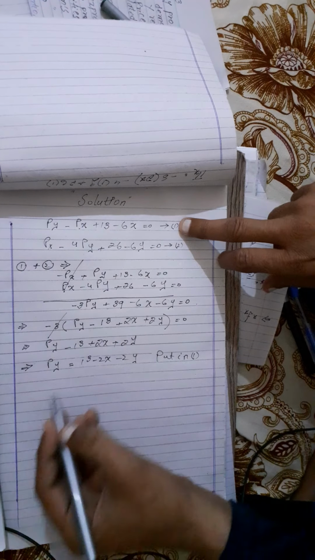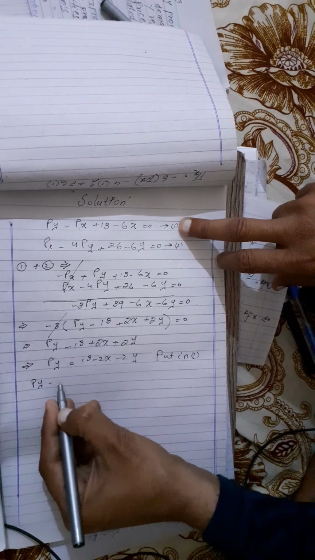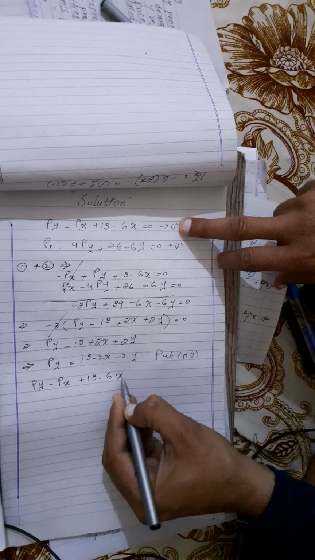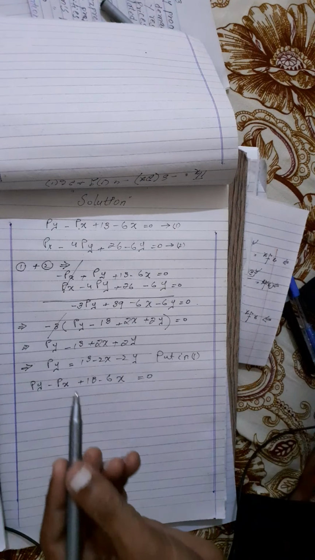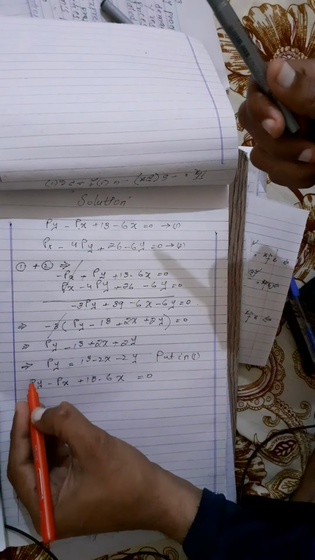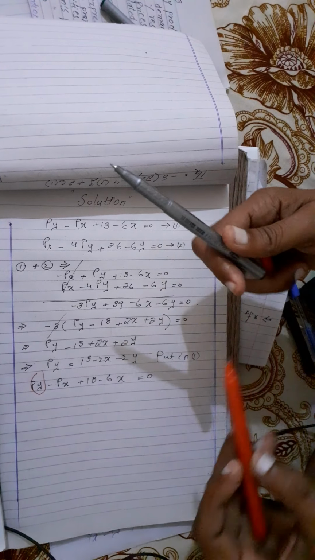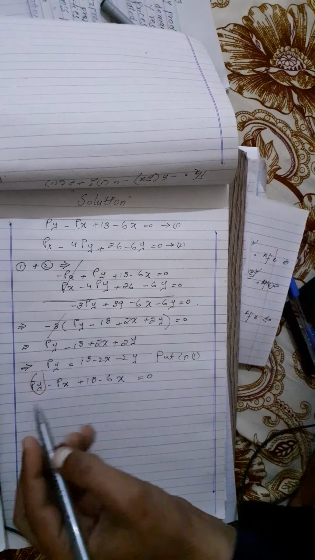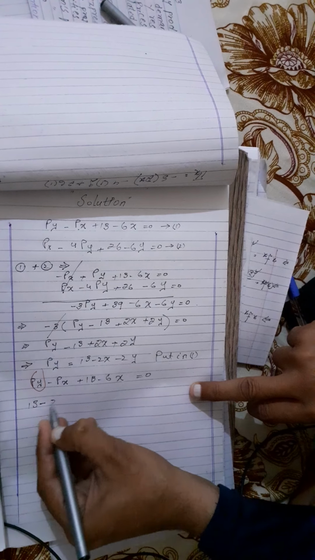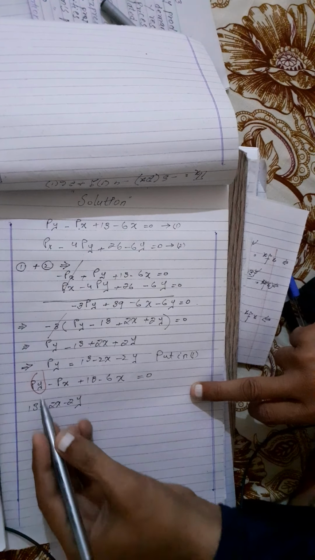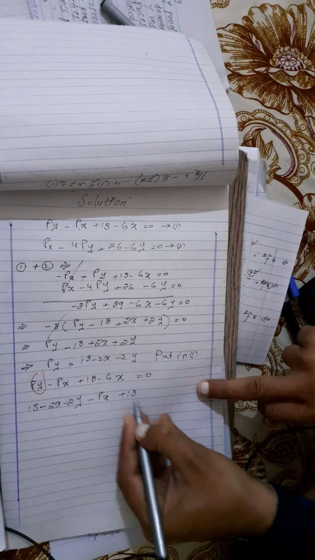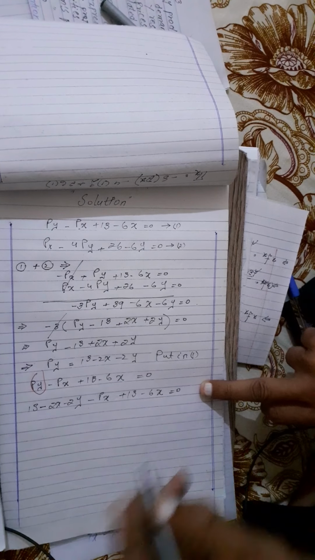Now first of all we will write the first equation, Py minus Px plus 13 minus 6x equals 0. Now we will replace this Py with the above value. So writing 13 minus 2x minus 2y for Py, the remainder equation is minus Px plus 13 minus 6x equal to 0.